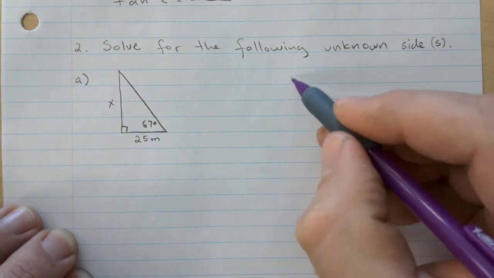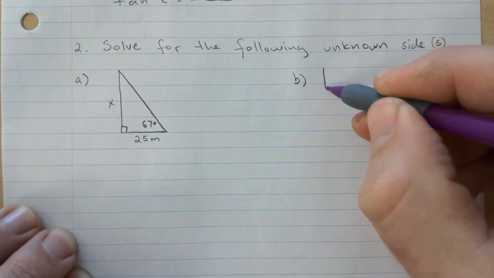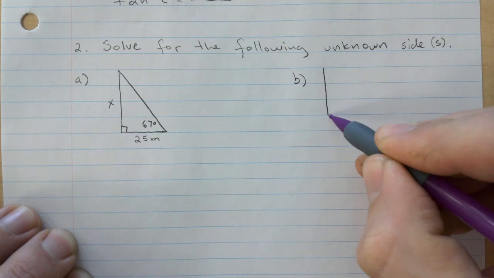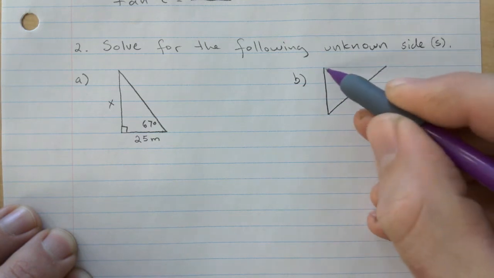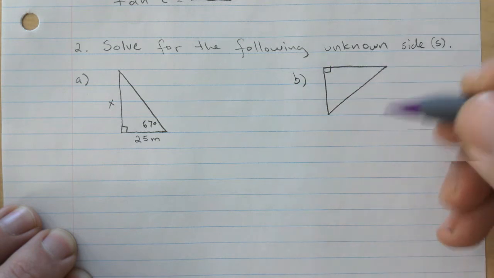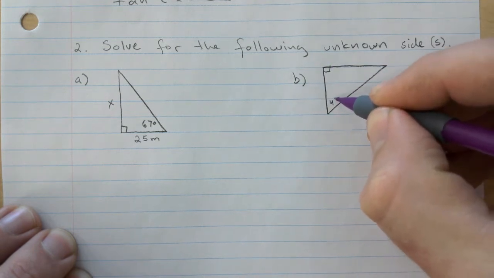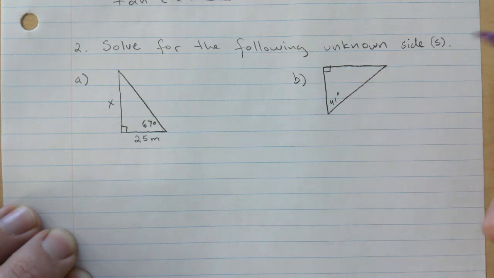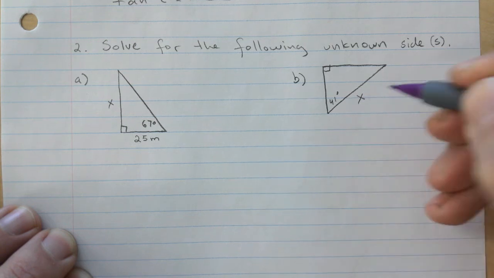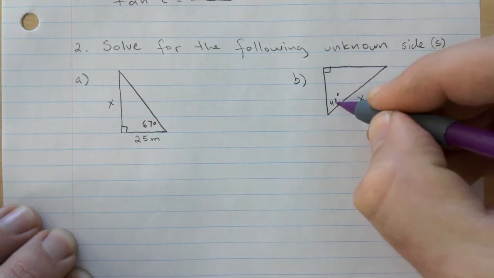So that's A, B, yeah, this is 41 degrees here.